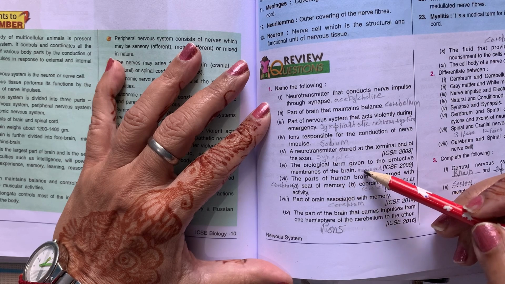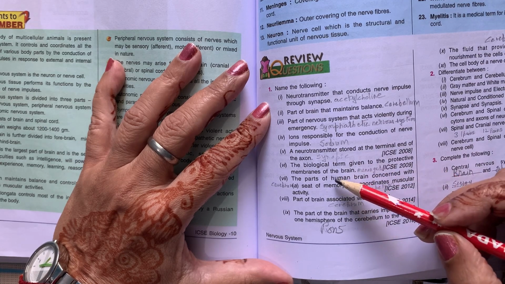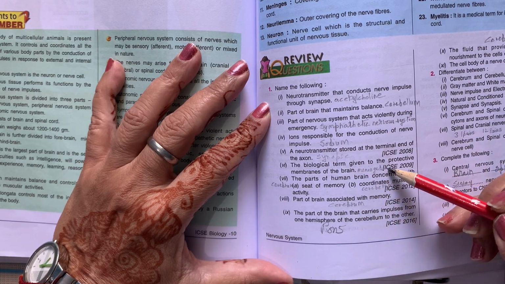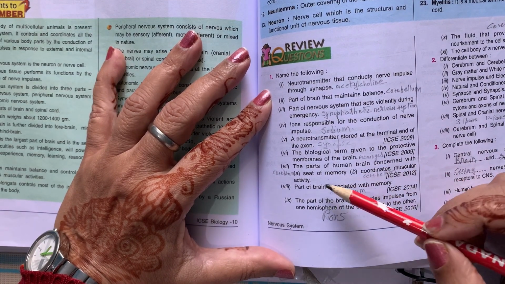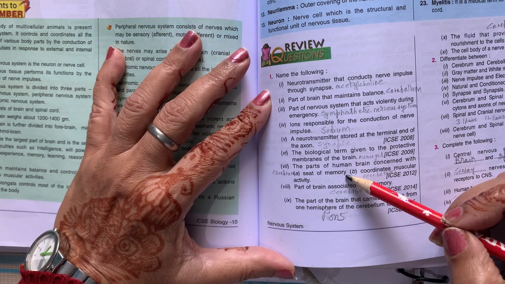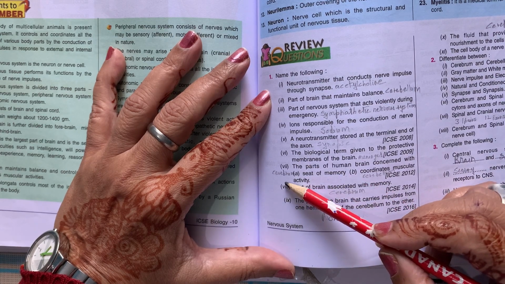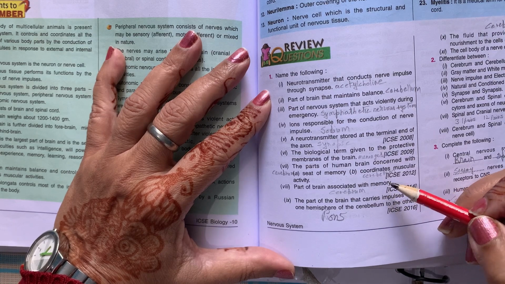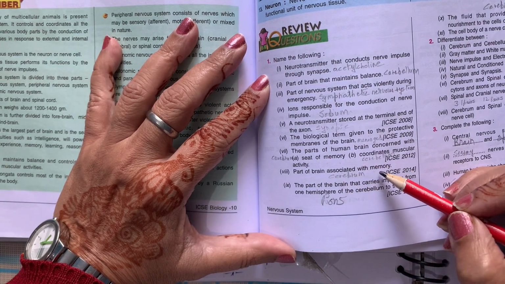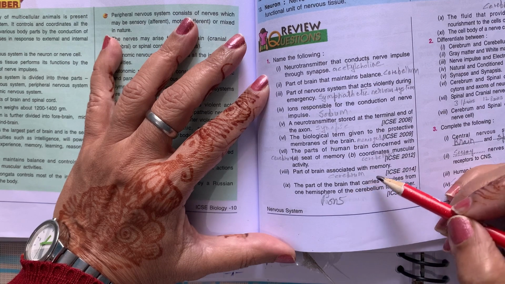The biological term given to the protective membrane of the brain: meninges. The part of the human brain concerned with seat of memory: cerebrum. Coordinates muscular activity: cerebellum, right? Part of the brain associated with memory: cerebrum.